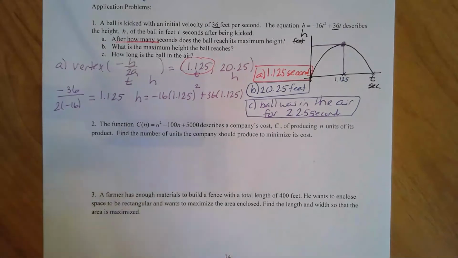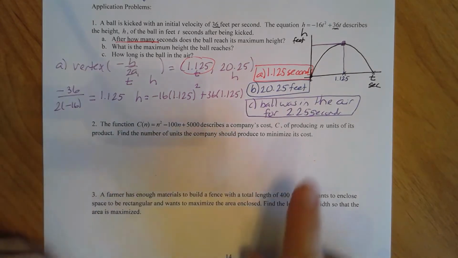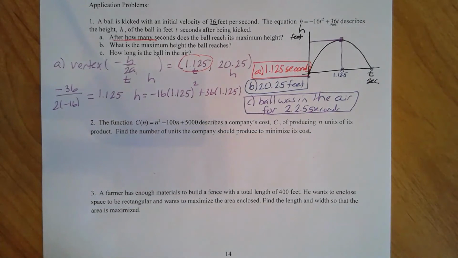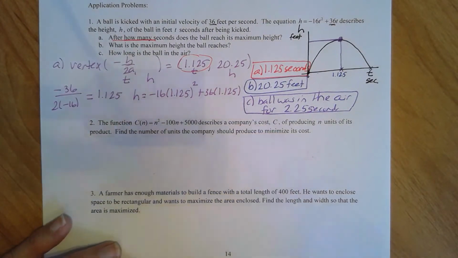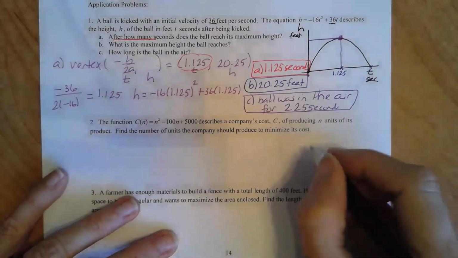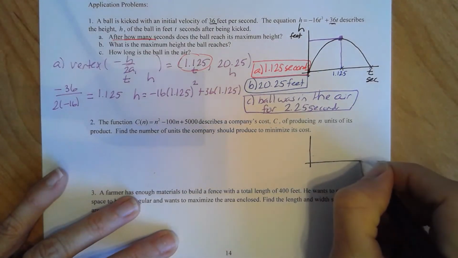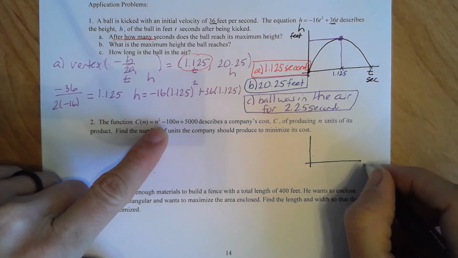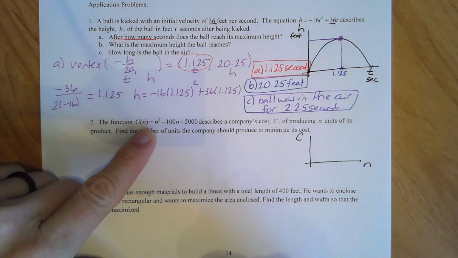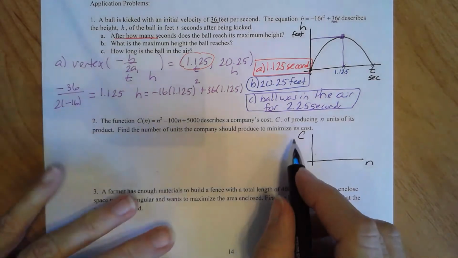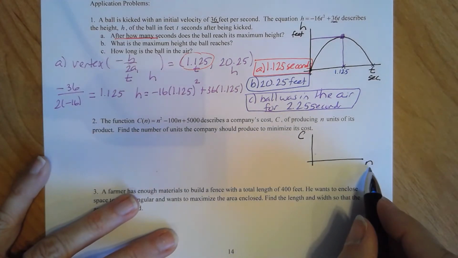Number 2, the function c of n equaling n squared minus 100n plus 5,000 describes a company's cost c of producing n units of its product. Find the number of units the company should produce to minimize cost. Alright, so let's think about this again. We're minimizing the cost. N is going to be on the x-axis and your cost is going to be on the y-axis. So this is your cost, this is the number of units.